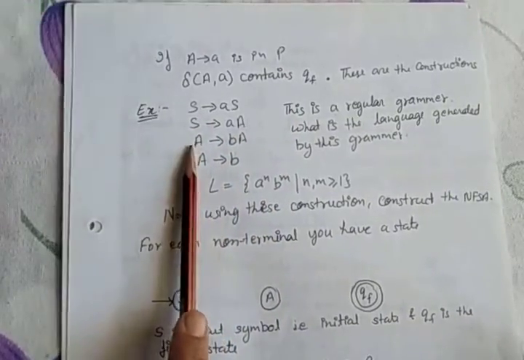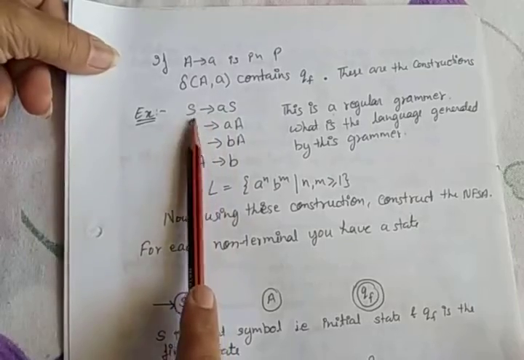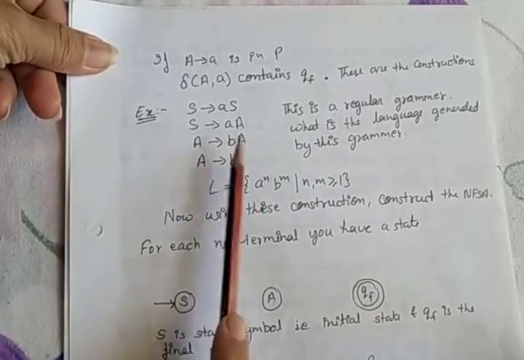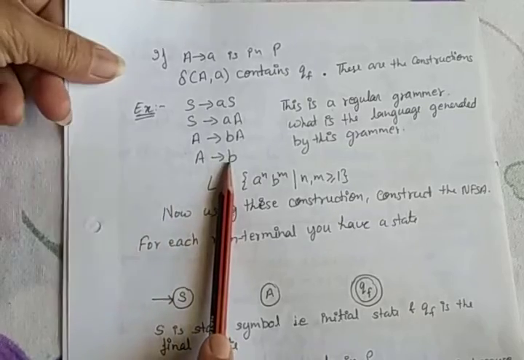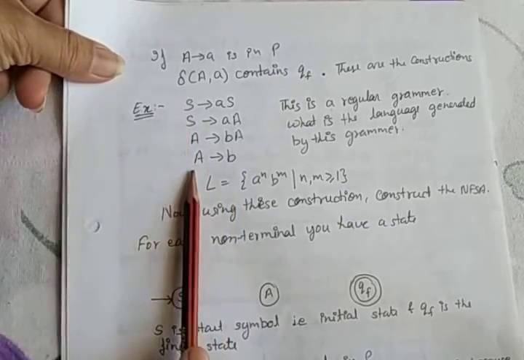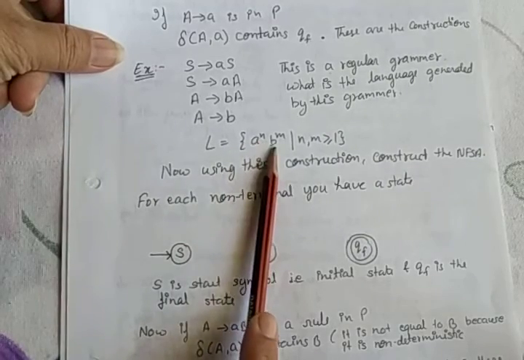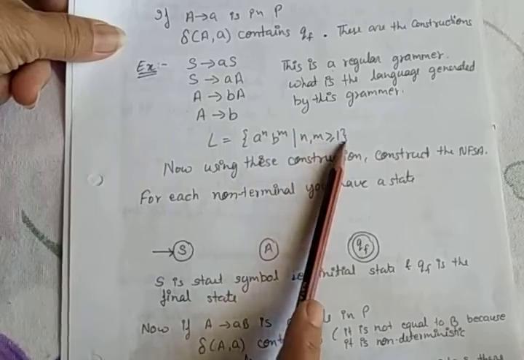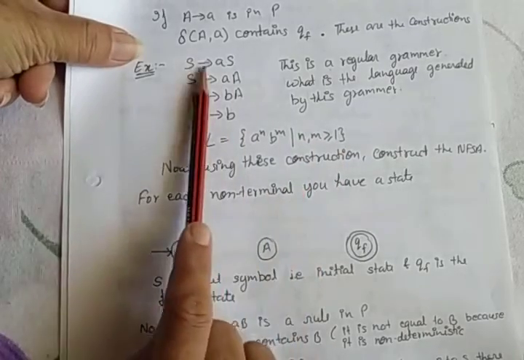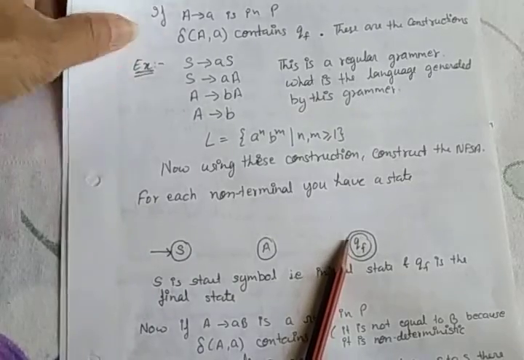So consider an example. This grammar is given to us: S tends to aS, S tends to aA, A tends to bA and A tends to b. The language generated is a to power n and b to power m, where n and m are greater than or equal to 1. Now we need to construct the corresponding finite state automata, right?